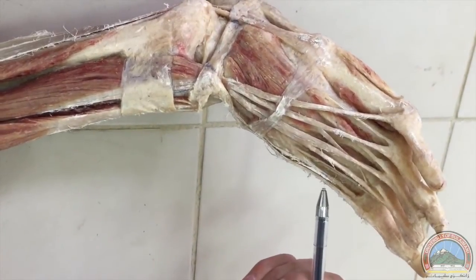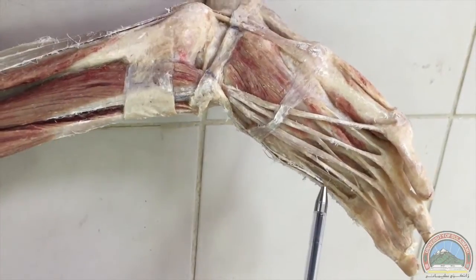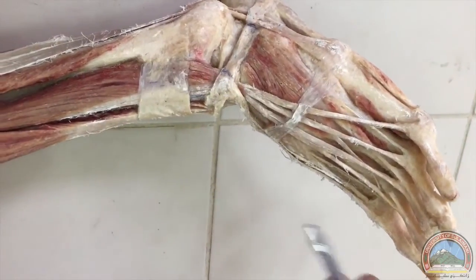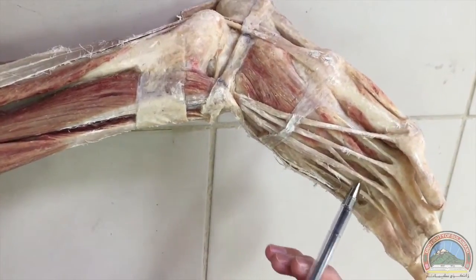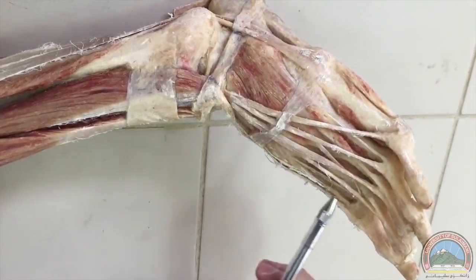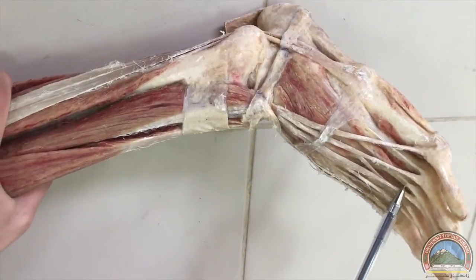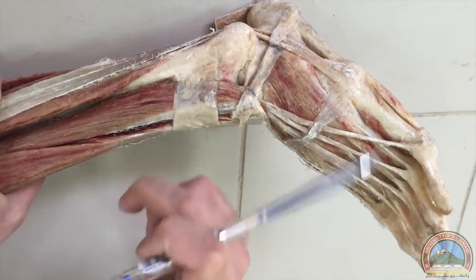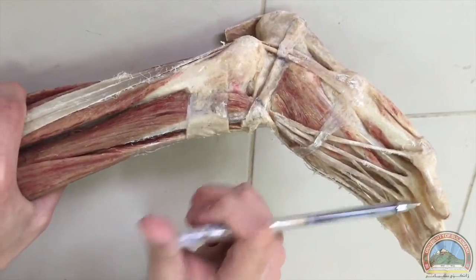This is the tendon of the extensor hallucis longus. These are the other tendons of the extensor digitorum brevis. This is the second tendon that goes to the second toe. This is the third and the fourth tendons to the third and fourth toes.